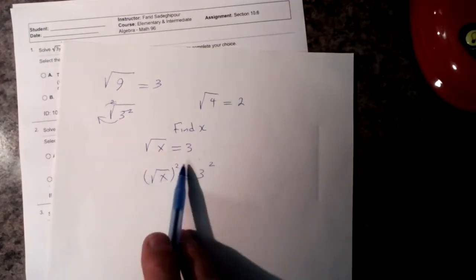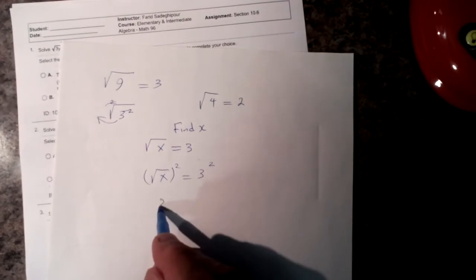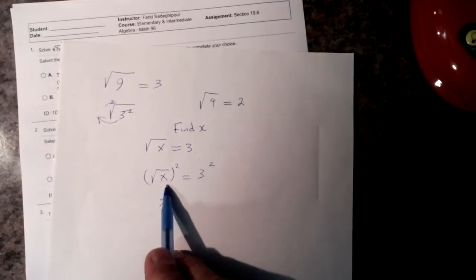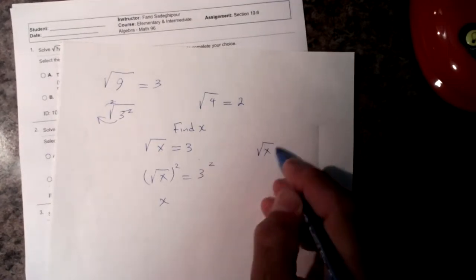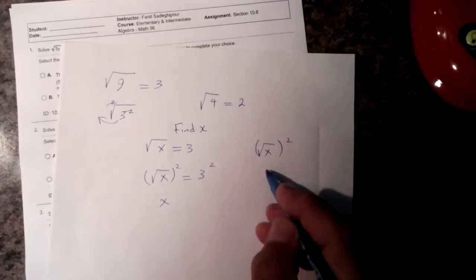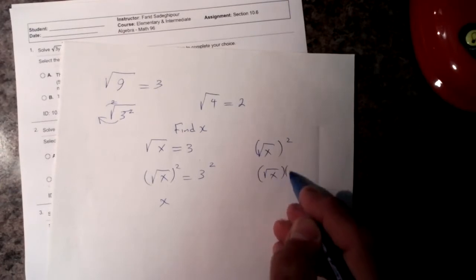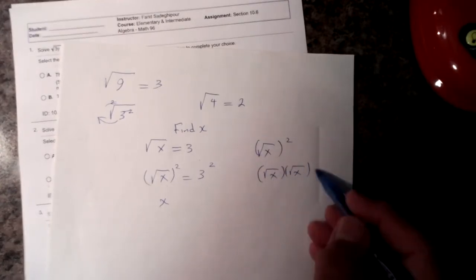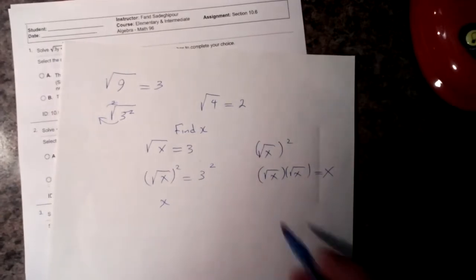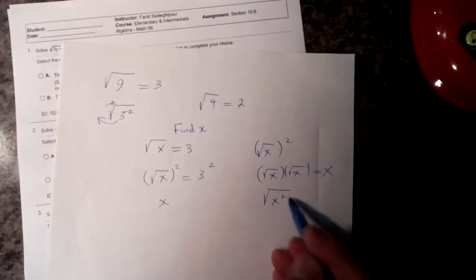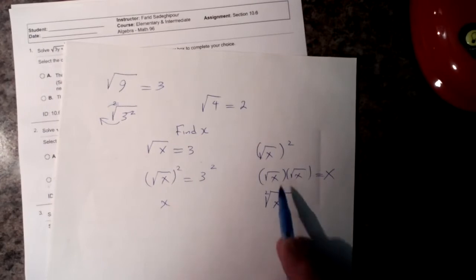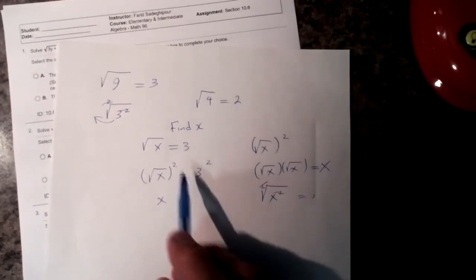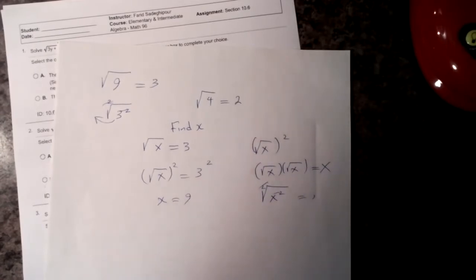And what is radical x to the power of 2? It's x. So when you raise it to the power of 2, the radical is removed. Why? Radical x to the power of 2 means radical x times radical x. Remember, if you take a radical and multiply it by itself, the radical is removed. So x is 9.